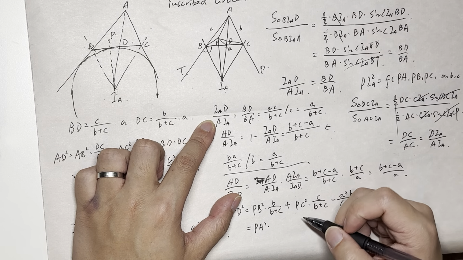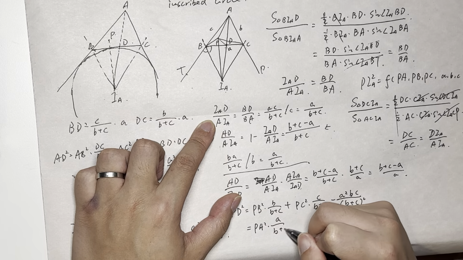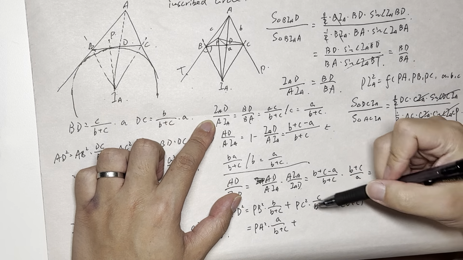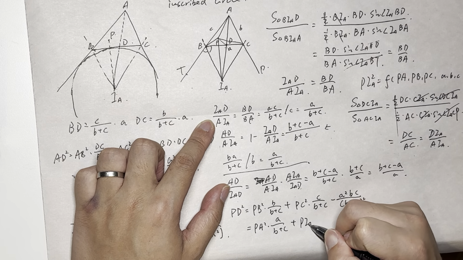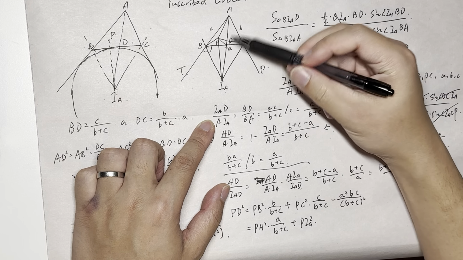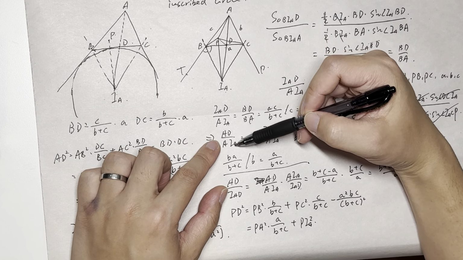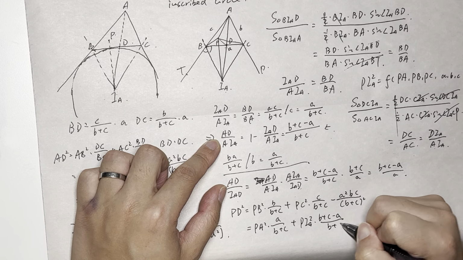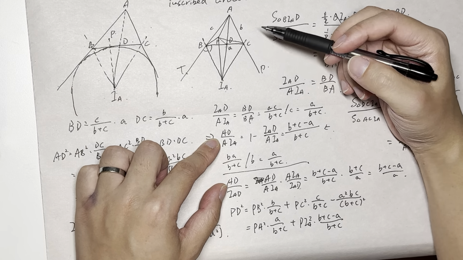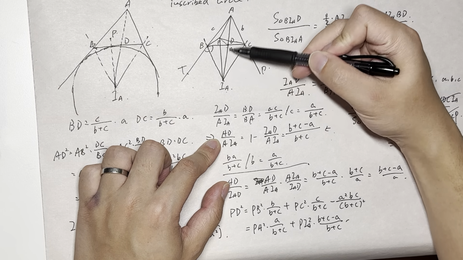IAD to AIA, which is A to B plus C, plus PIA square times AD to AIA, right? AD to AIA, which is B plus C minus A to B plus C, and minus AD times IAD.